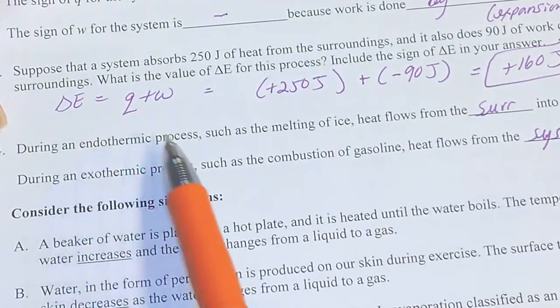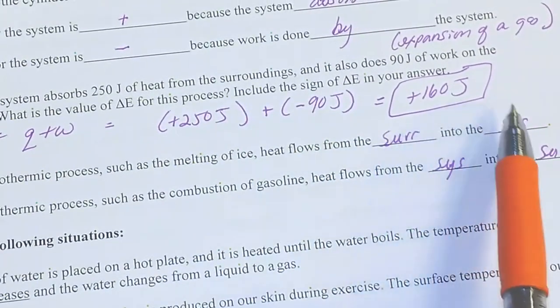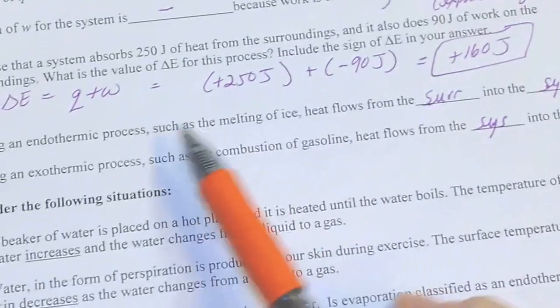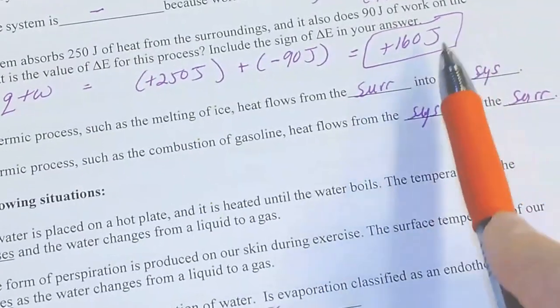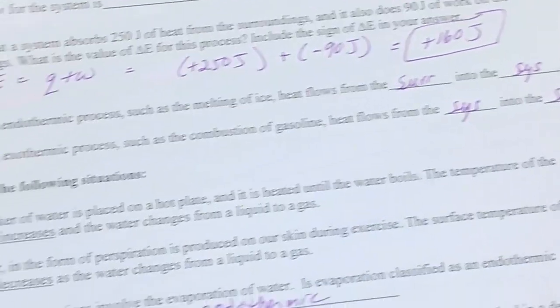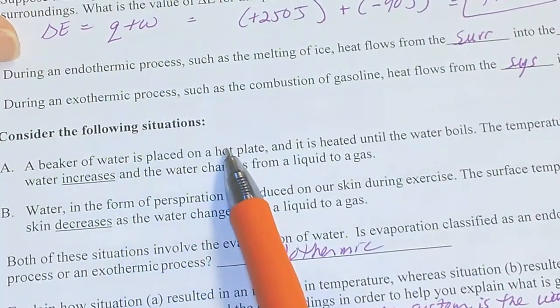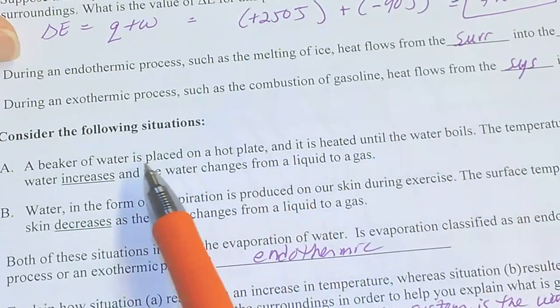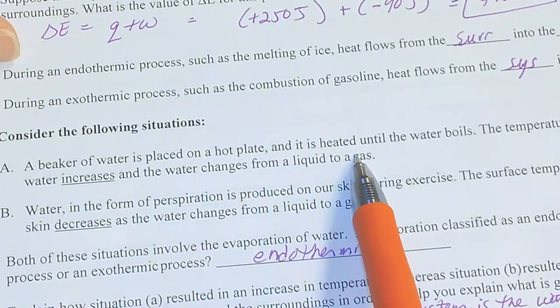In a physical change, an endothermic process, heat flows from the surroundings into the system. And in an exothermic process, such as the combustion of gasoline, heat flows from the system to the surroundings. So you've got a beaker of water placed on a hot plate. It's heated, the water boils, the temperature of the water increases as the water changes from a liquid to a gas.